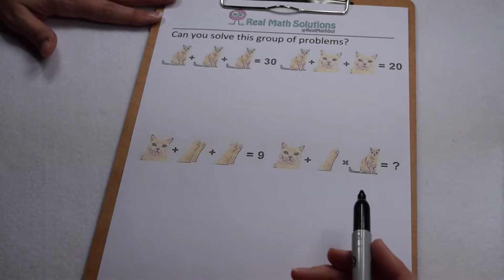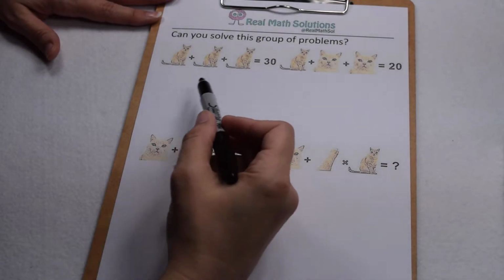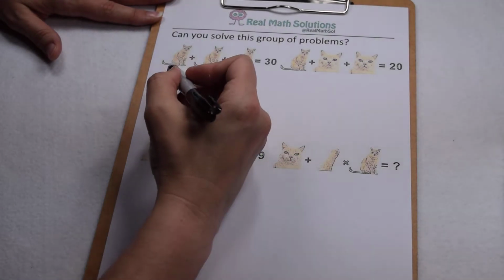We all see these posts on social media challenging us to solve the picture problem to find the correct answer, and it usually tells us what the solution isn't. Well, let's take this one with all the different cats and see if we can find out what the solution will be. Let's start up here in this first part.